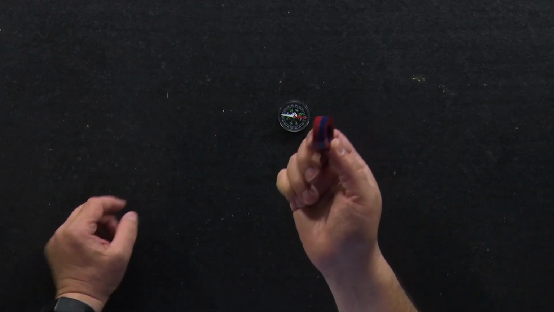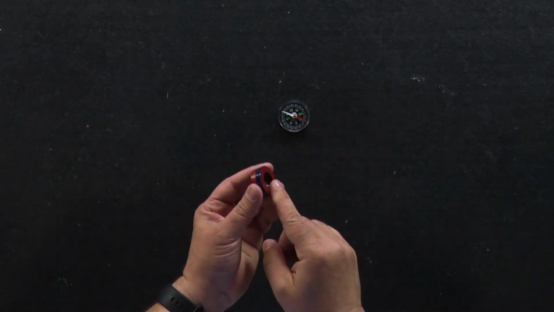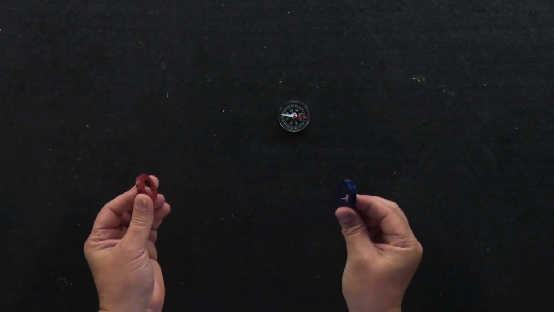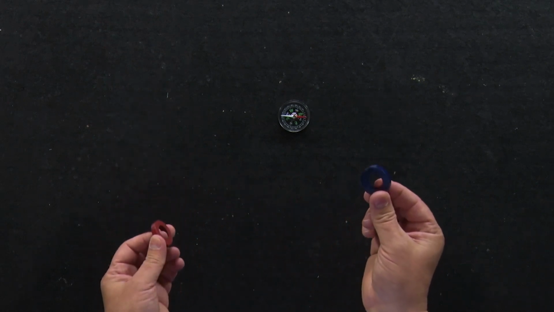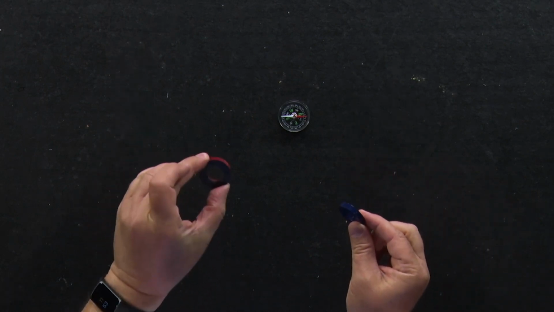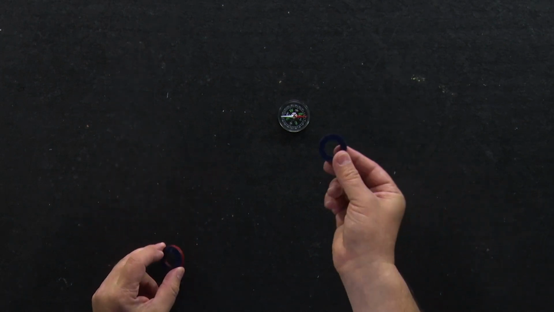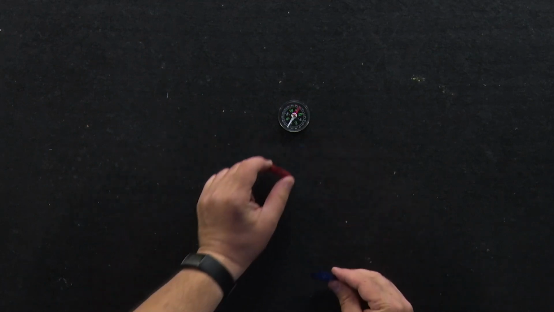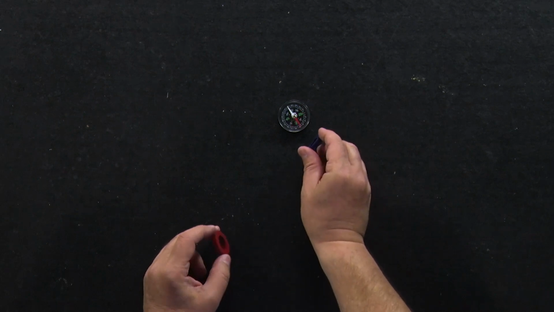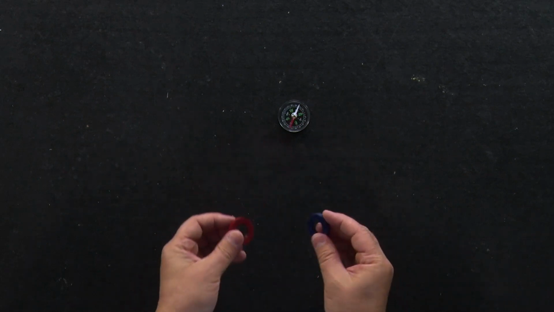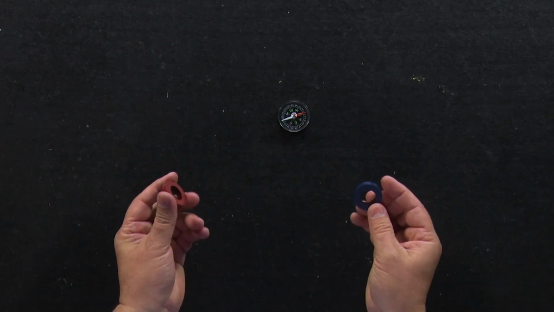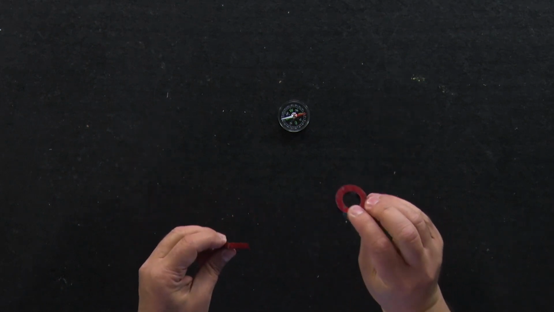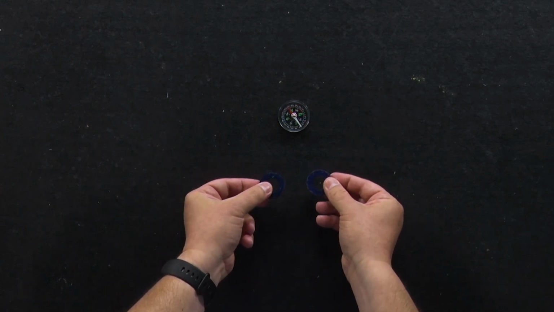Now, these two magnets are functioning as one magnet with one north pole and one south pole. Now, what happens if I pull them apart? If I pull them apart, I don't just still have one north pole and one south pole. Now I have a north pole and a south pole and a north pole and a south pole. So they each have a north pole, and they each have a south pole. So by splitting this magnet in half, I've gone from having one north pole and one south pole to having two north poles and two south poles.